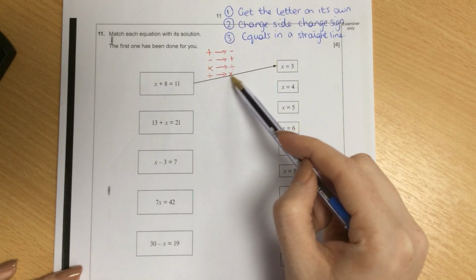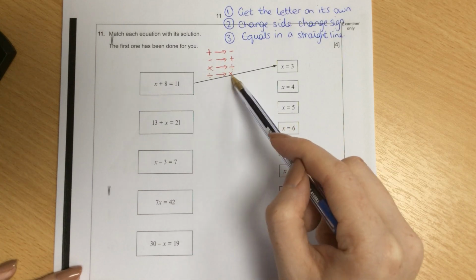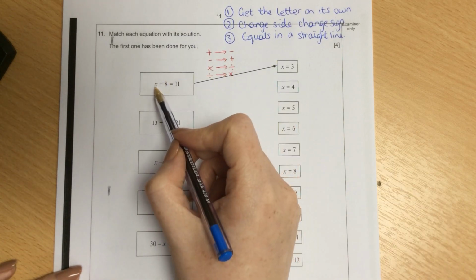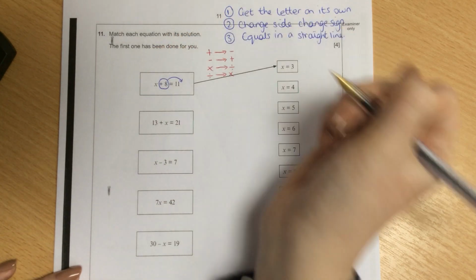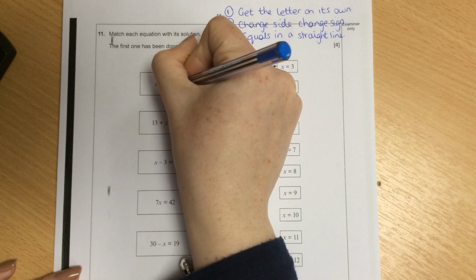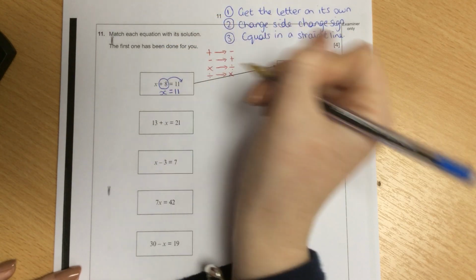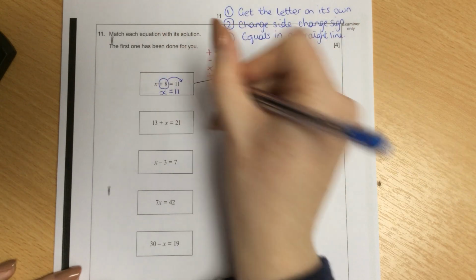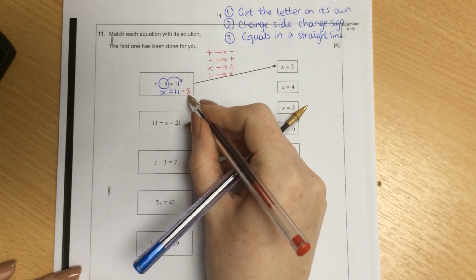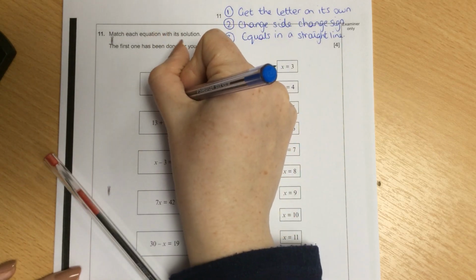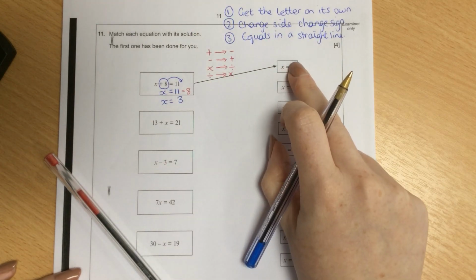When we change side, change sign, a plus changes to a minus, minus to a plus, times to a divide, and a divide to a times. So utilising those rules then, to get the x on its own, the plus 8 is in the way, so I take that to the other side. So I end up with x equals on a straight line. Don't be rude, the 11 was there first. So I bring the 11 down and I bring the plus 8 over to become a minus 8. Change side, change sign. So now that becomes easy. X is 11 take away 8, which is 3. That has already been done for you.